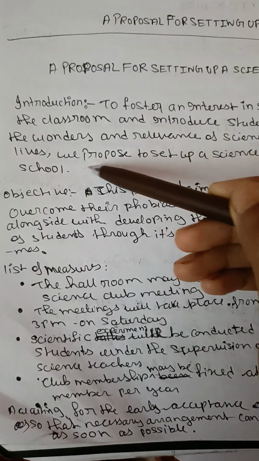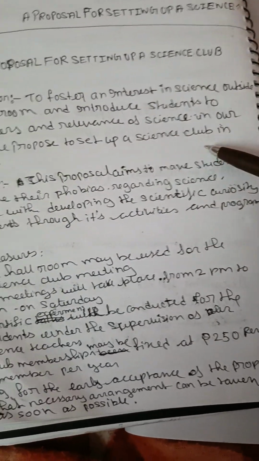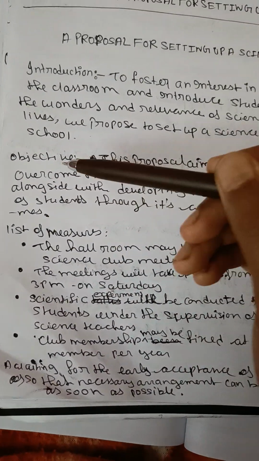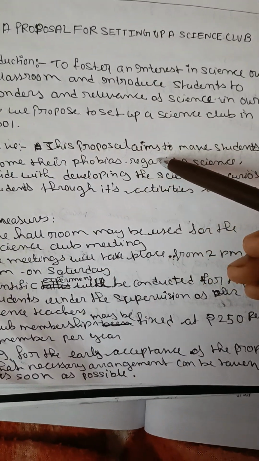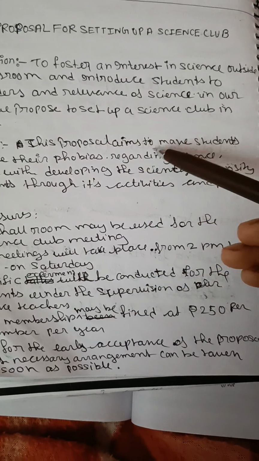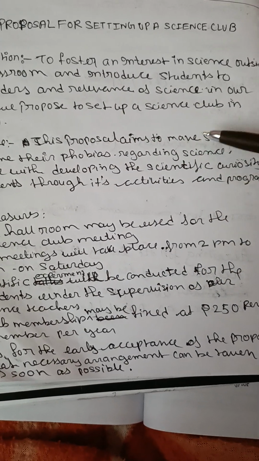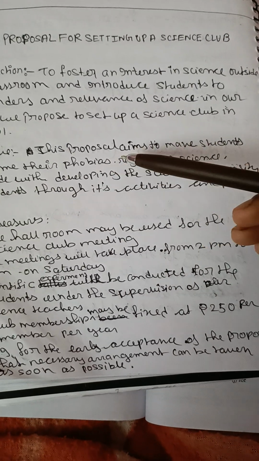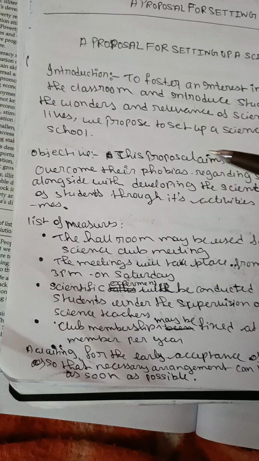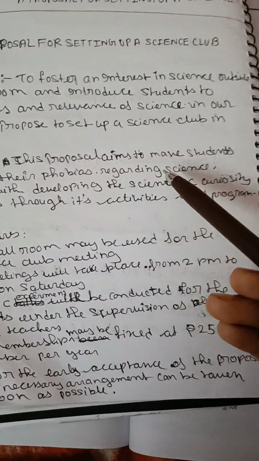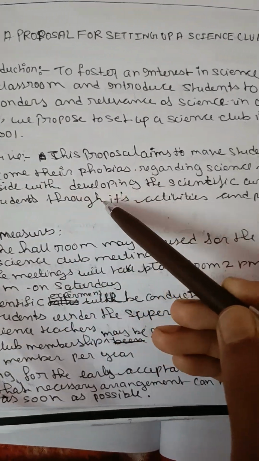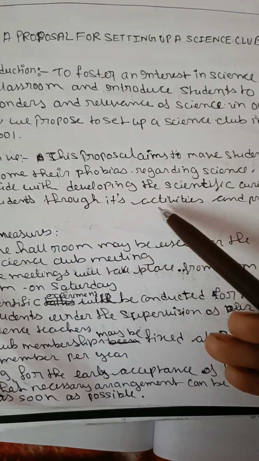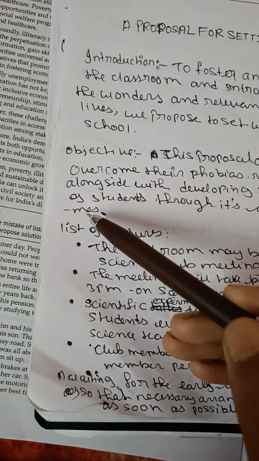See, these things are in our template. We propose, you have to write this. Okay, we propose to set up a science club in our school. Now objective, this proposal aims, the template part, and then you're gonna write according to whatever the topic is. As this is a science club, we're gonna write: this proposal aims to make students overcome their phobias regarding science, alongside with developing the scientific curiosity of students through its activities and programs.